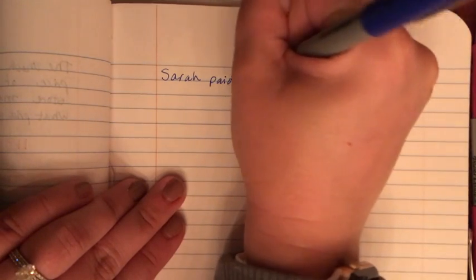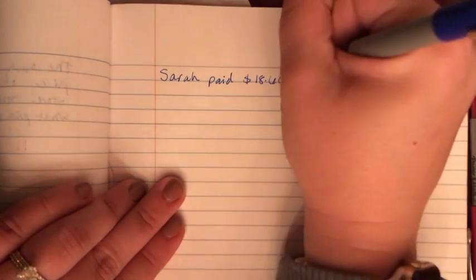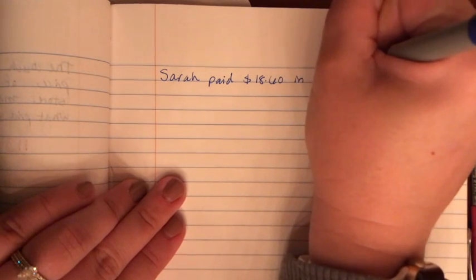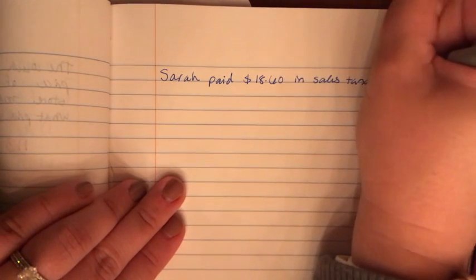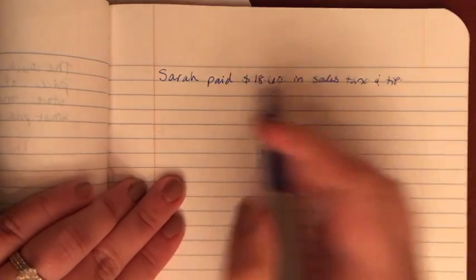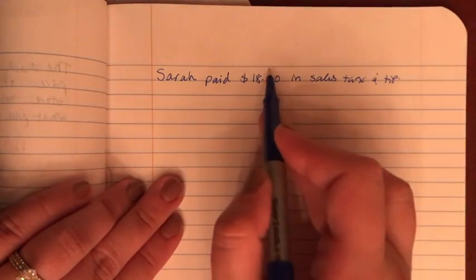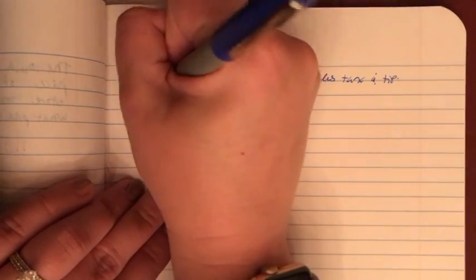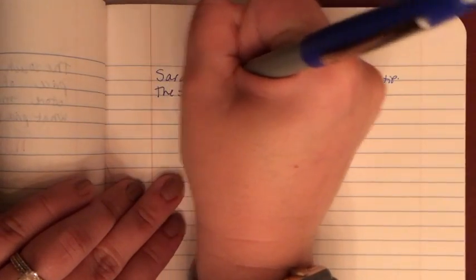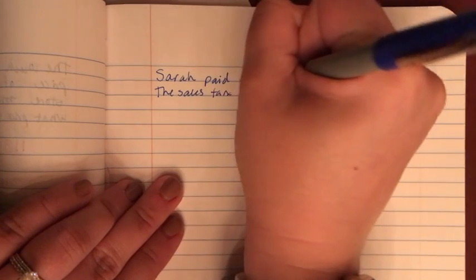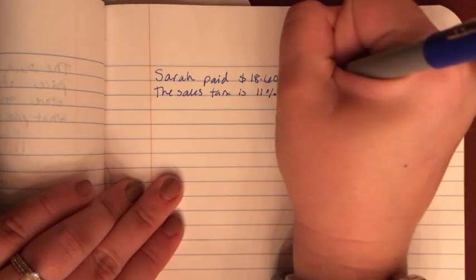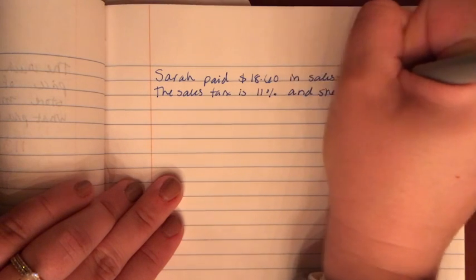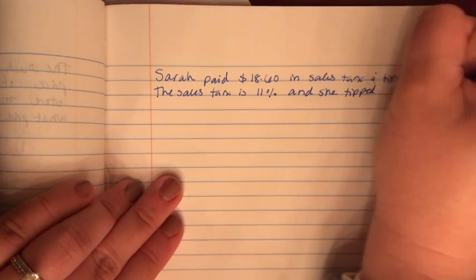So Sarah paid $18.60 in sales tax and tip. So this is not her new total, it's just telling us what she paid in sales tax and tip. The sales tax is 11% and she tipped 20%.